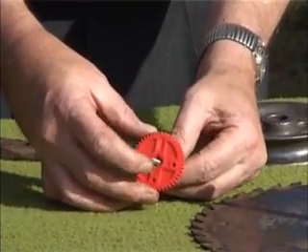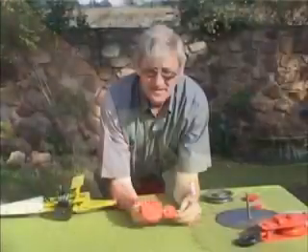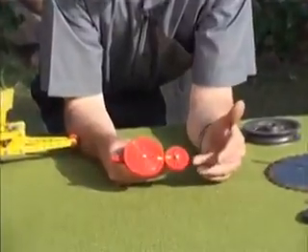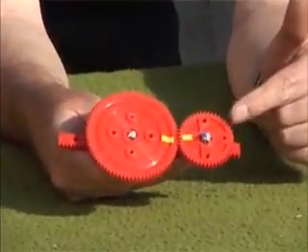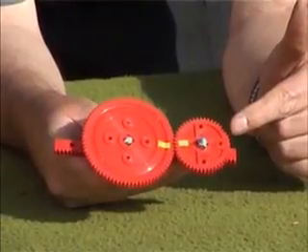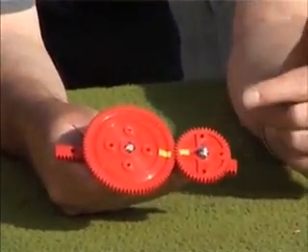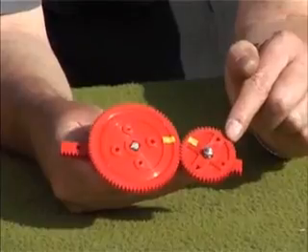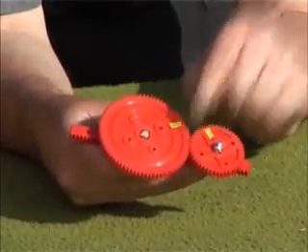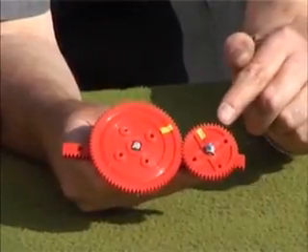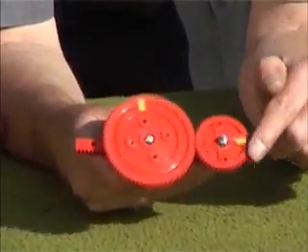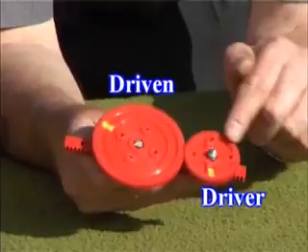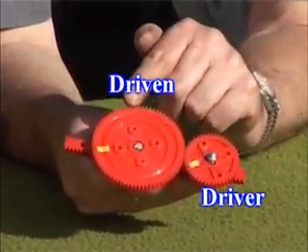Now, gears are designed to work together with other gears, at least in pairs. Gears have to work together to do useful work. In this situation, we've got a large spur gear and a smaller spur gear. Now, one of them will be providing the power and the other will be receiving the power. If I apply force to the smaller one, then the force is transferred from the smaller one to the larger one by the teeth of the gear. So the gear that I put power into is called the driver, and the gear that gets the power is called the driven gear. So this is the driver gear, and this is the driven gear.